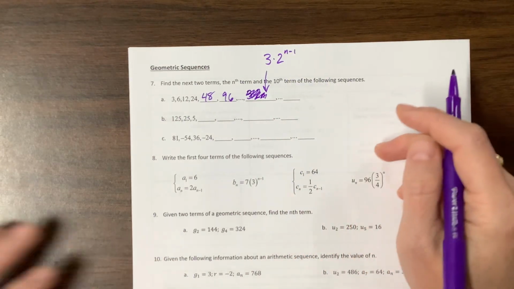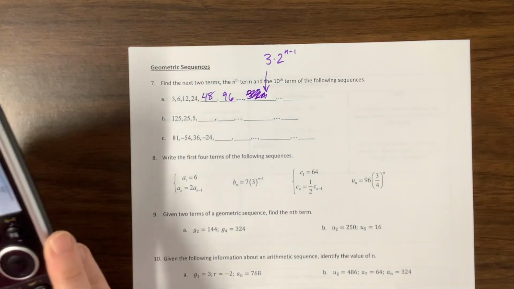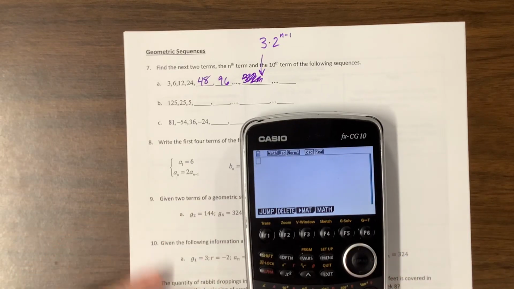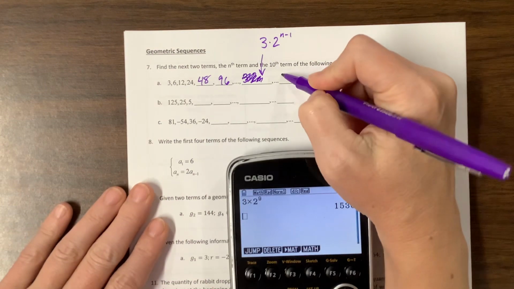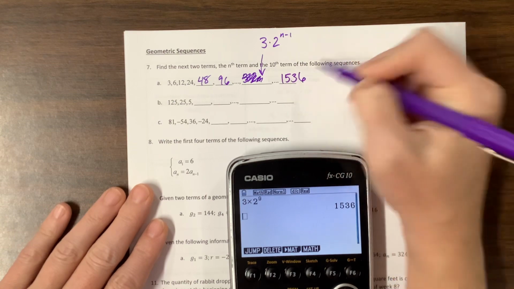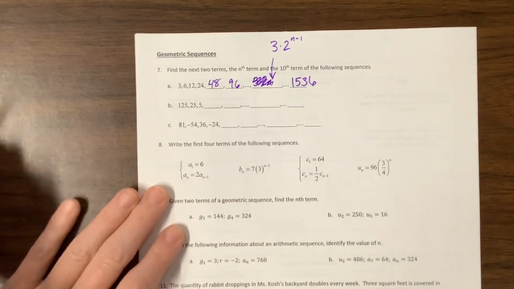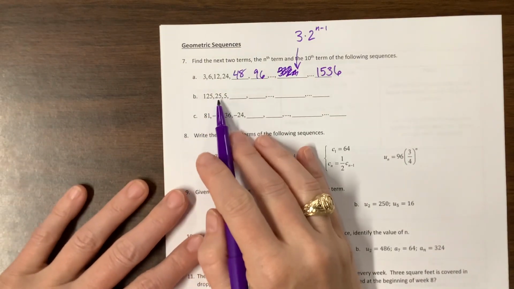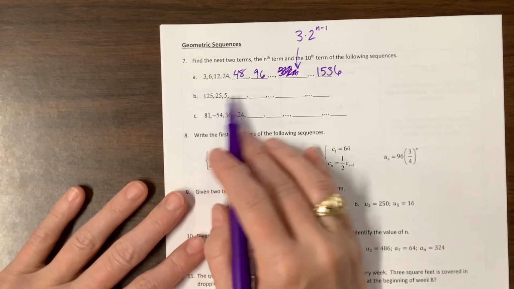Now I'm going to look at the 10th term. It would be 3 times 2 to the 10 minus 1, which is 9. And so my 10th term is 1,536. Super. Notice on this one I have 125, 25, 5. I recognize those as powers of 5.